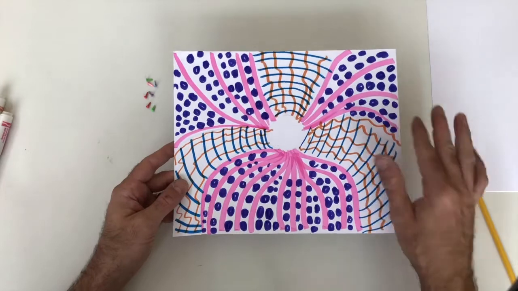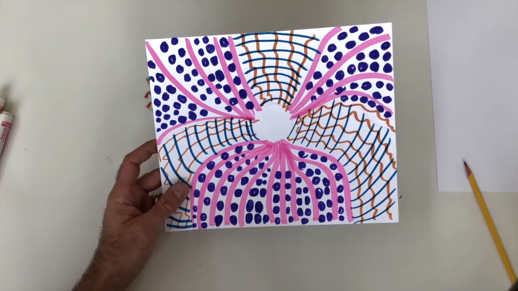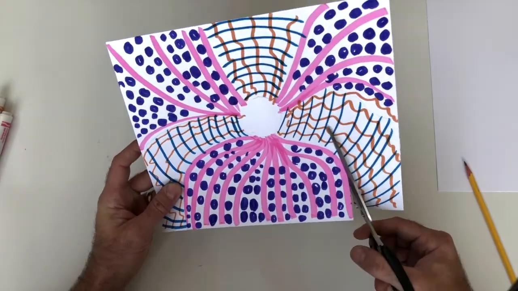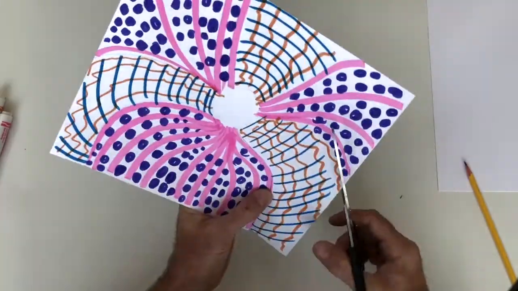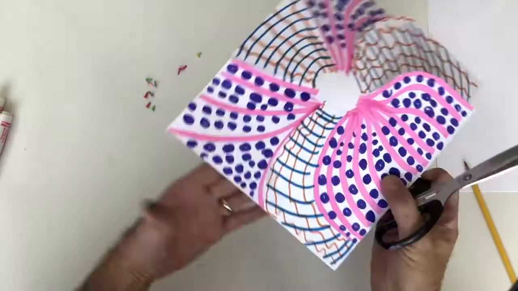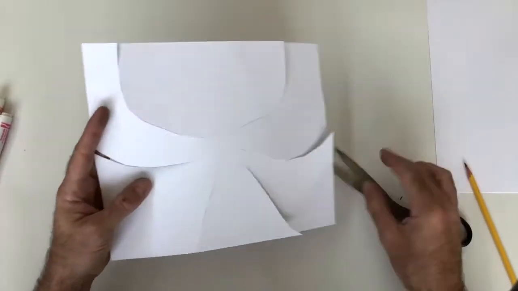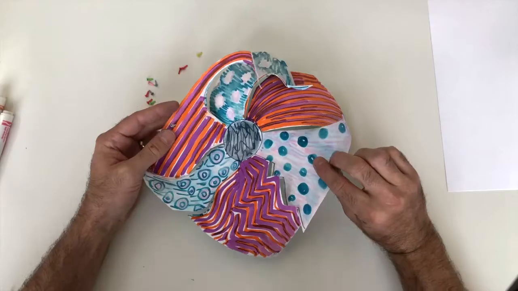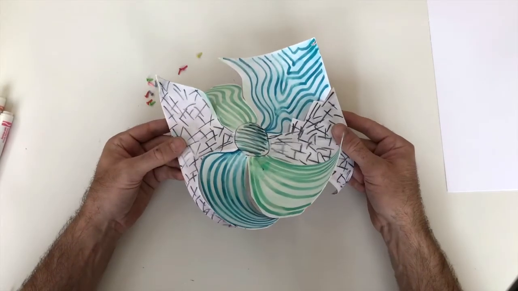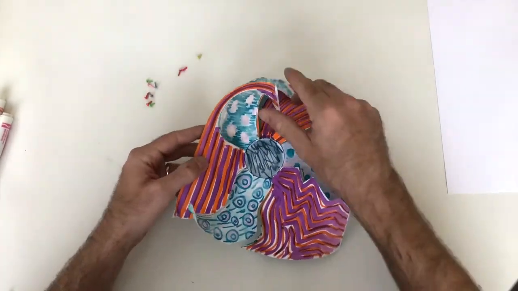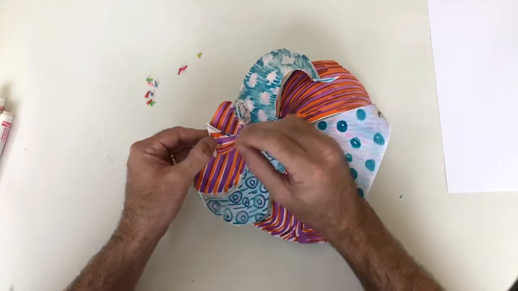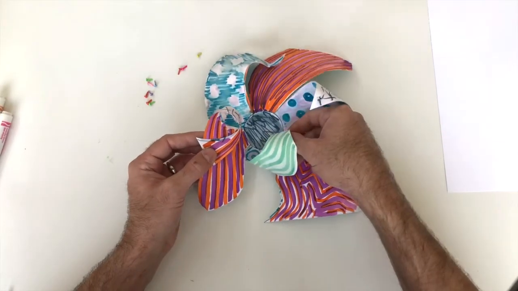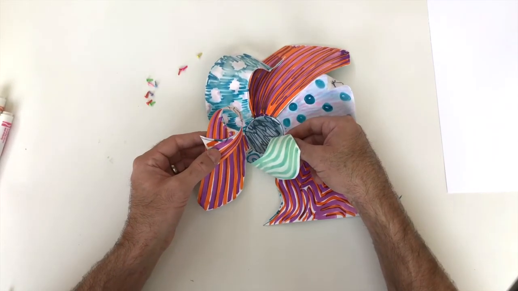Now that you have this entire side, you can go ahead and cut your areas. Don't cut through the center circle. Now flip it over and do patterns on the other side as well. Once you have 2 sides colored and decorated, you're going to start to fold them in on one another and just play with what you might be able to do and bend and reveal the 2 different sides.